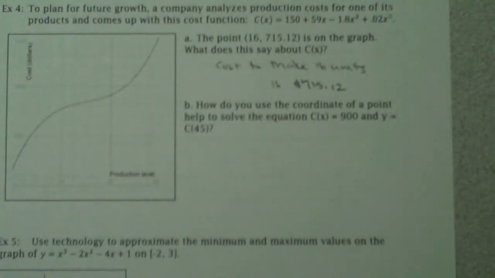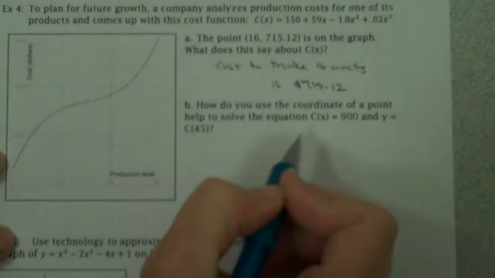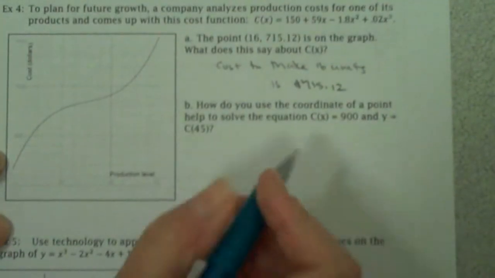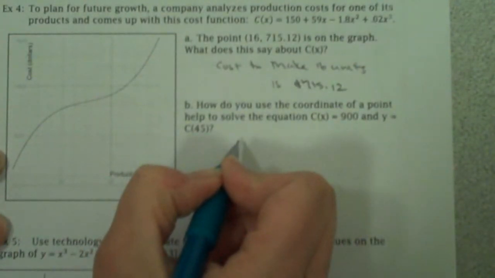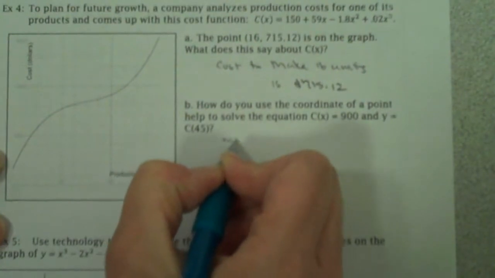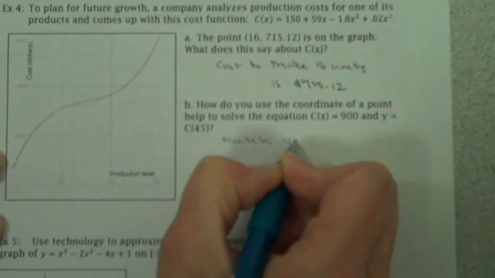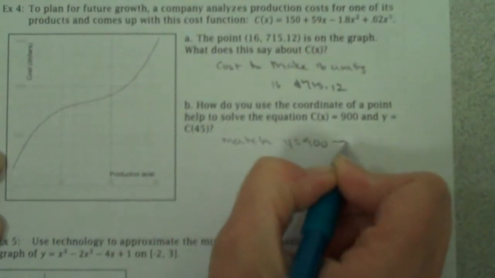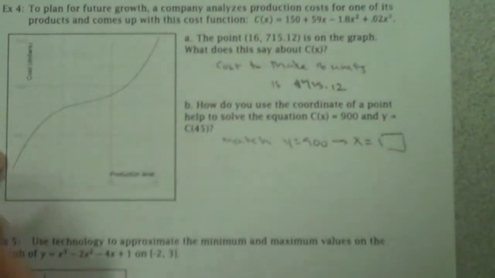How can you use the coordinate of a point to help solve an equation? An equation like C of X equals 900 or Y equals C of 14. So you just want to know that if they told you C of X is 900, you would want to match Y equals 900 with the X value that you find there.